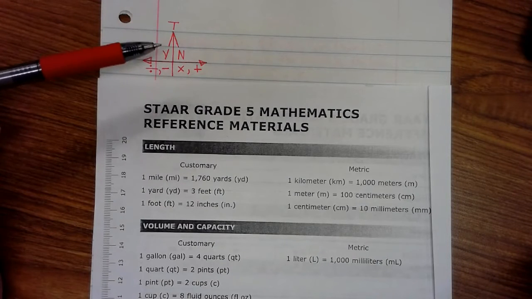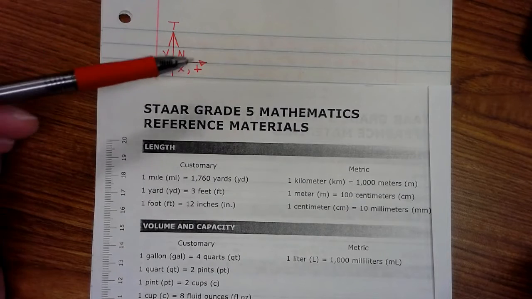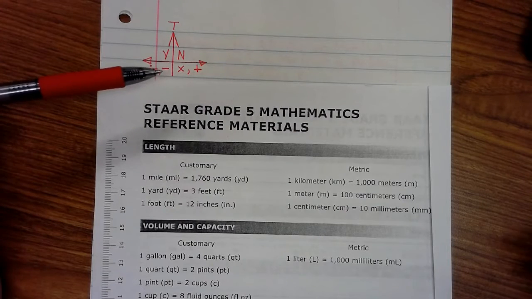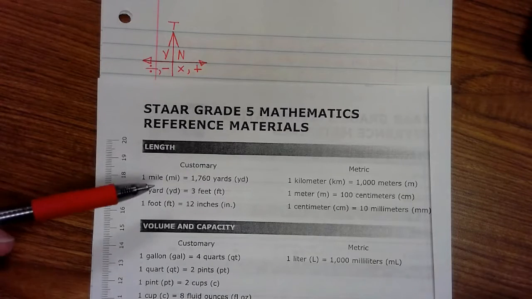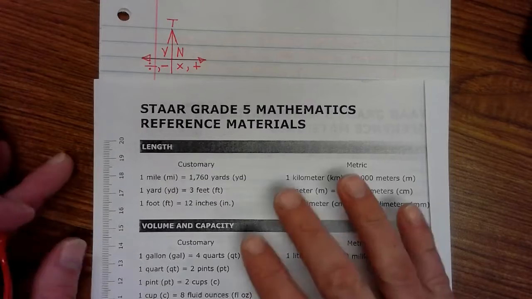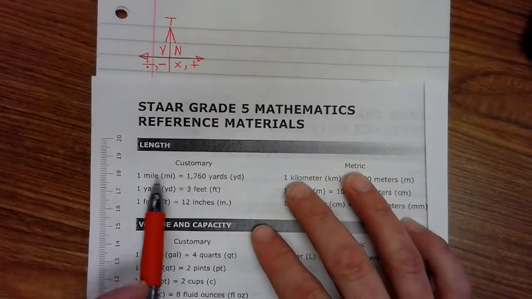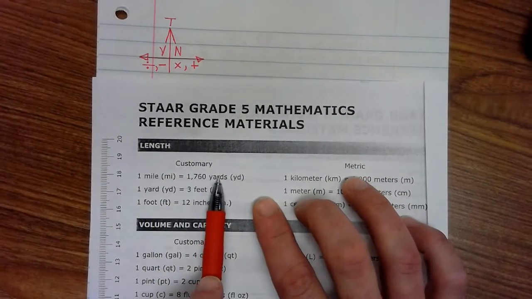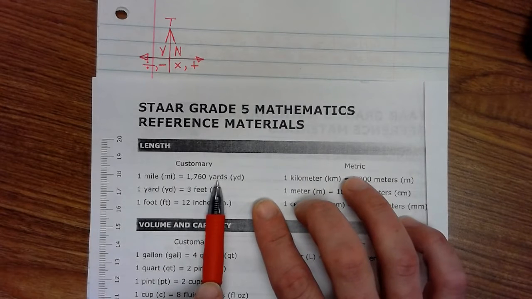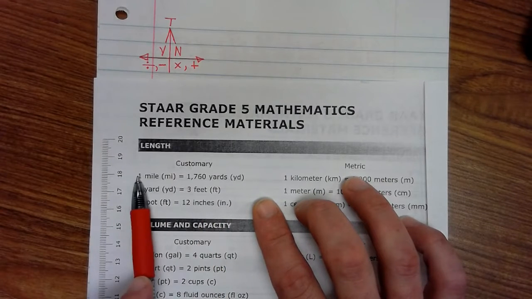I want you to also notice that I have written my problem solving tree up here in the corner. That is because let's say that I have yards and I want to go to miles. I have 1,760 yards and I'm going to miles. I am traveling to the left.